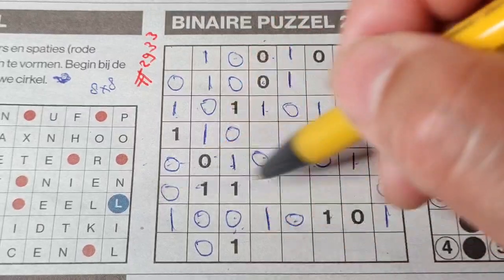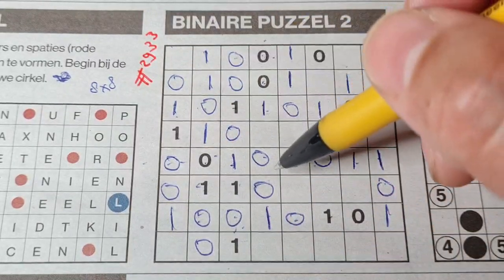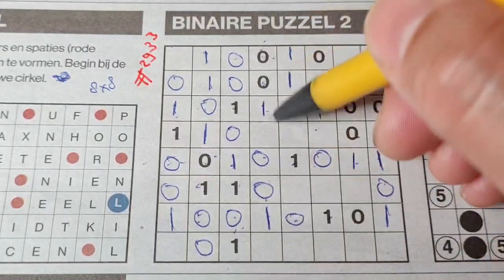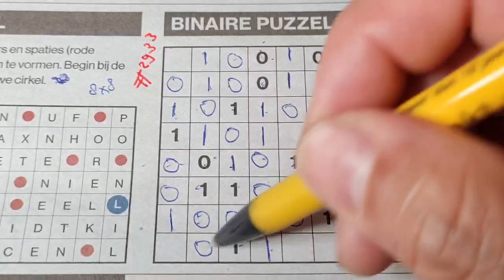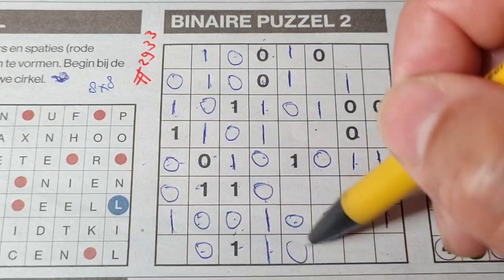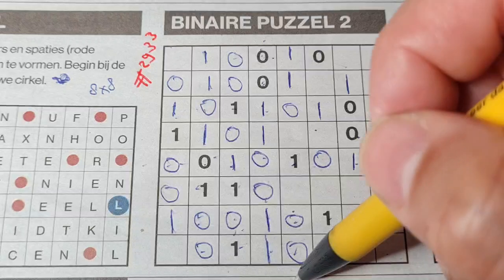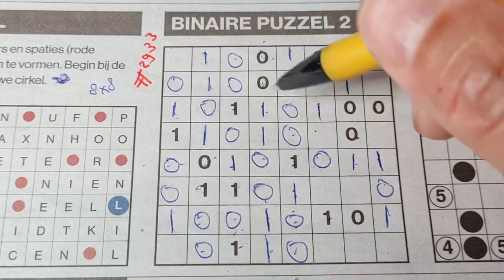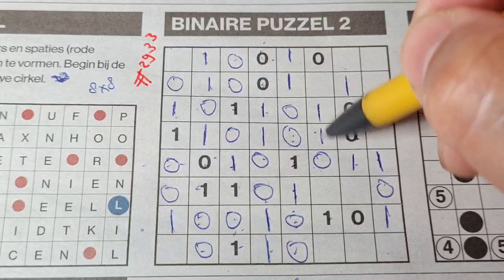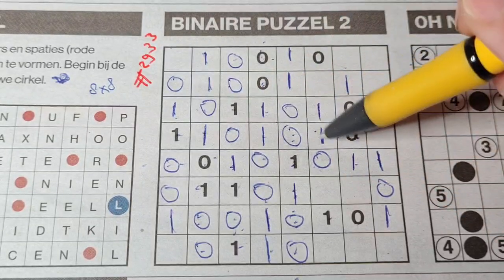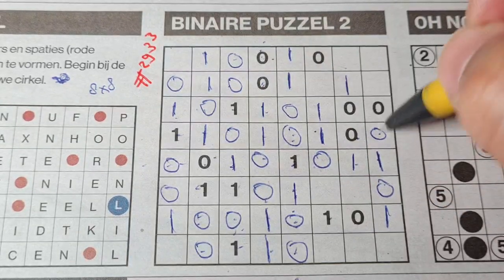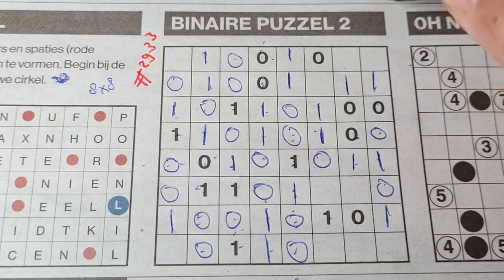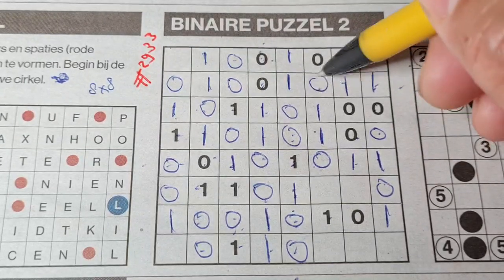Double 1 here, no there, no. Now we have 4 O's, so the rest are ones. Double 1 here, no there, no. Double O here, 1 there, 1. Double 1 here, no there, no. Between 2 O's comes in 1. Here we have 4 ones, so the rest are O's. Double O here, 1 there, 1. Double 1 here, no there, no.